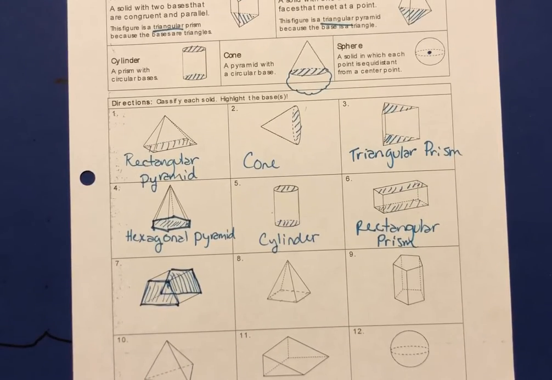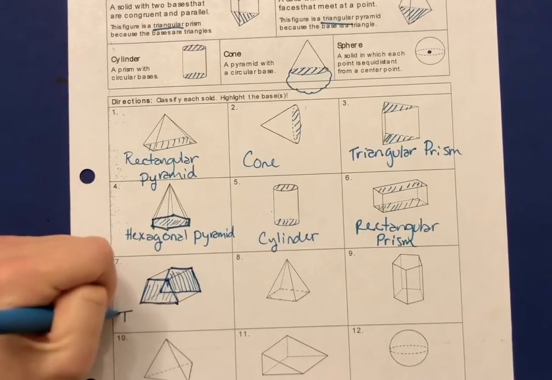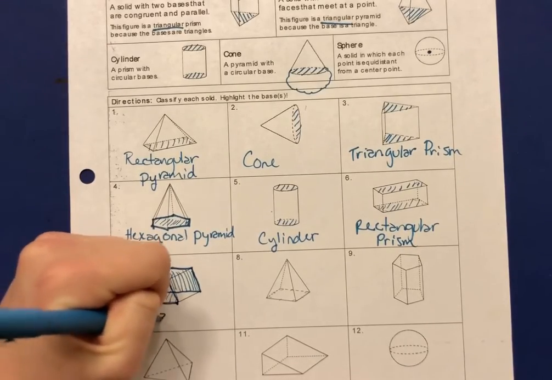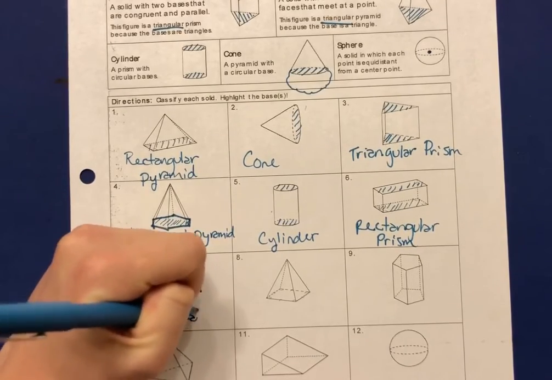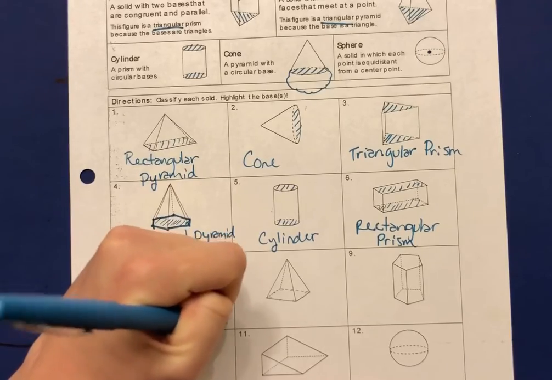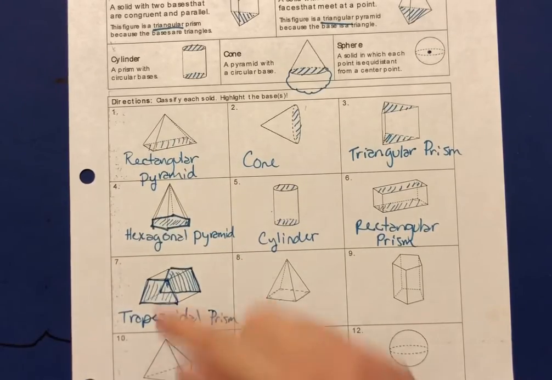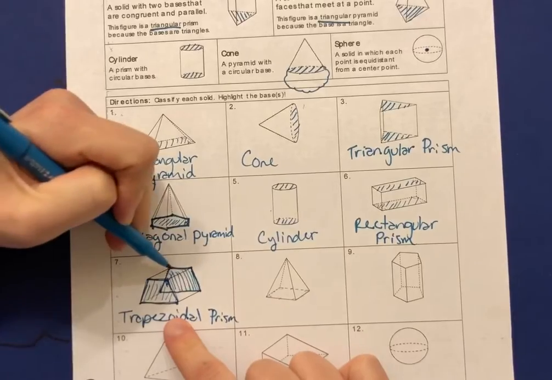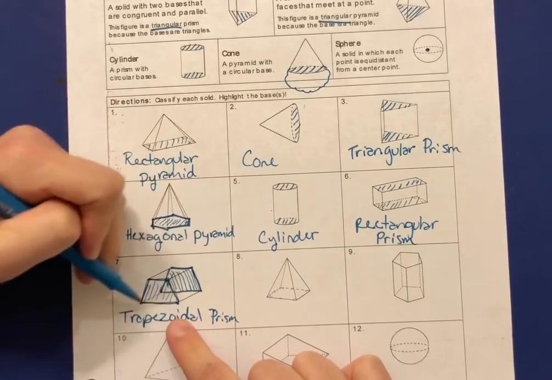However, it ends up being a super cool word. It is a trapezoidal prism. Just say that a couple times fast. Trapezoidal prism. Nice. Trapezoidal prism. How do I know it's a prism? They took two trapezoids and they straight up connected it with lines.